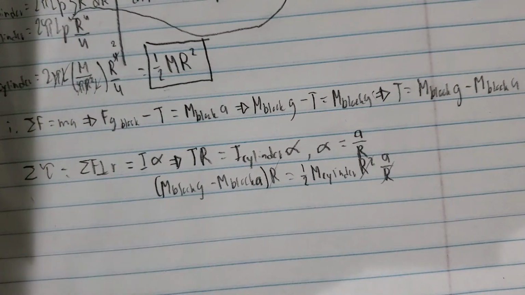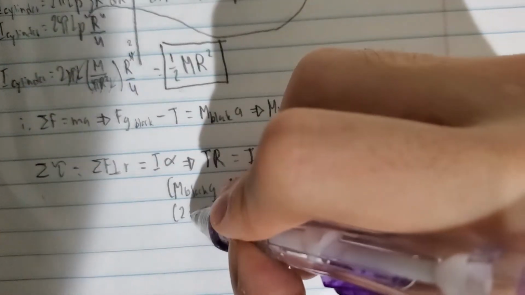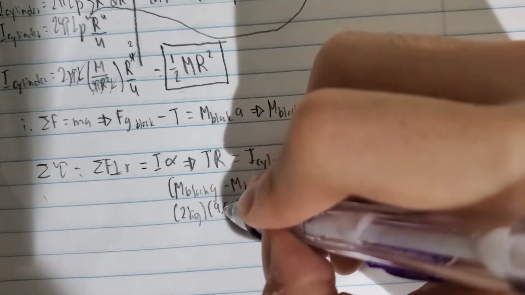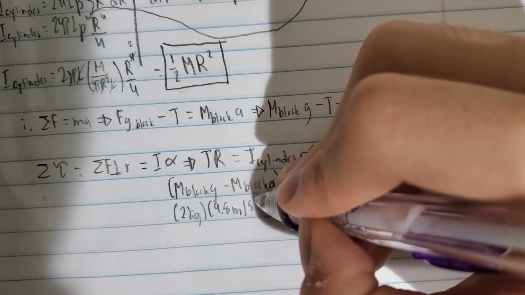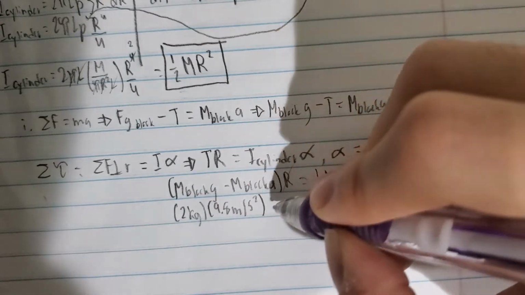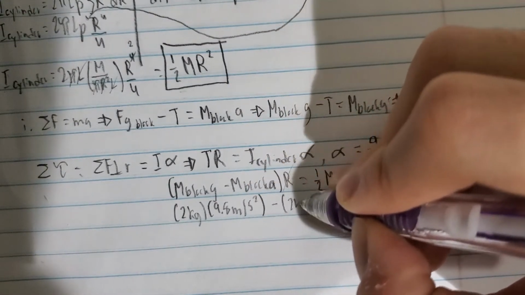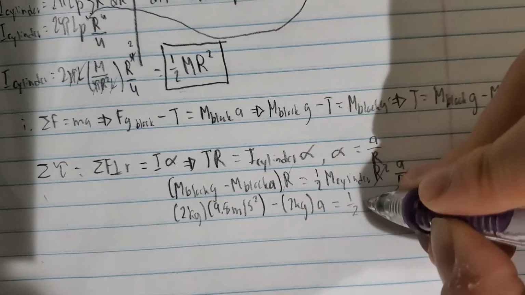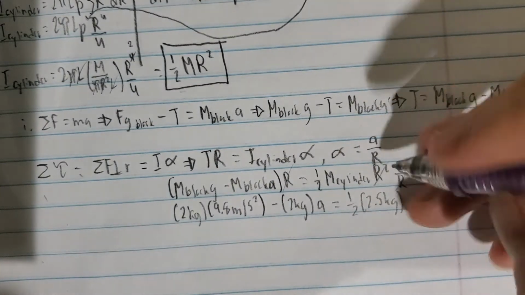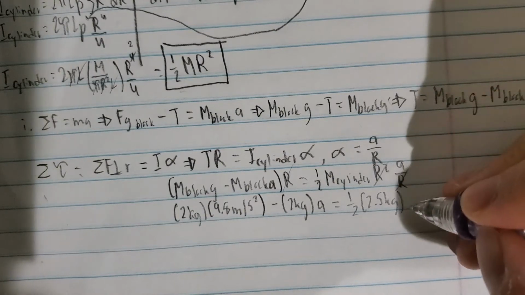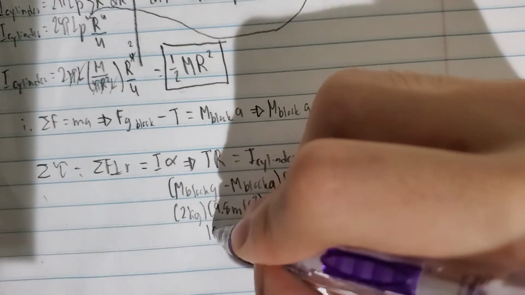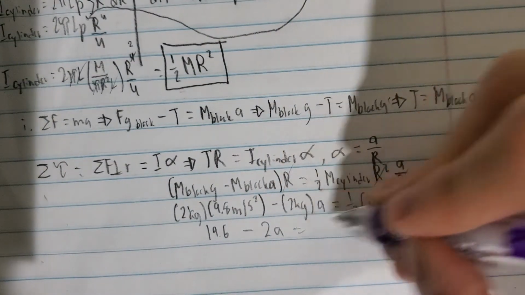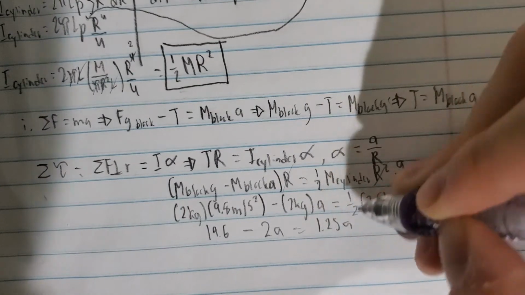Now I can plug in all my numbers. So 2 kilograms is the mass of my block. 9.8 meters per second squared is my G. Again, the mass of the block is 2 kilograms. A is what we're trying to solve for, and that's going to be equal to 1/2 the mass of the cylinder, which is 2.5 kilograms, and A is what we're trying to solve for. This reduces down to 19.6, minus 2A, and this reduces down to 1.25A.